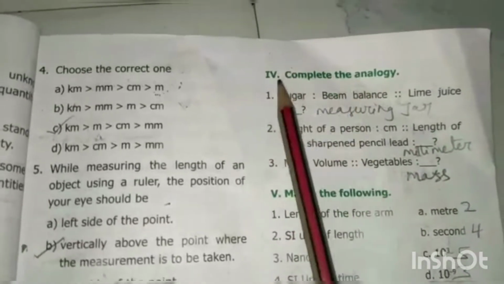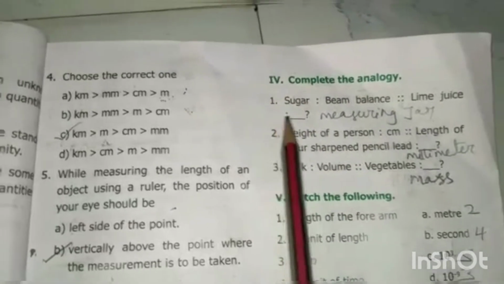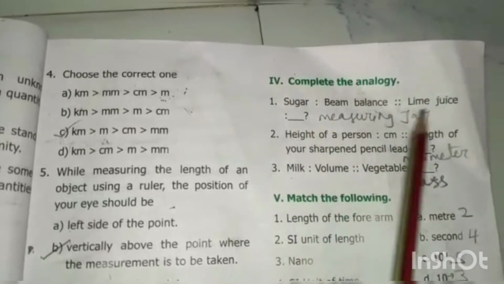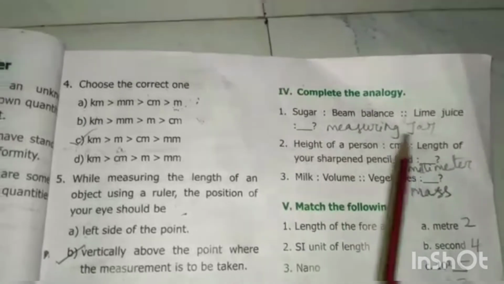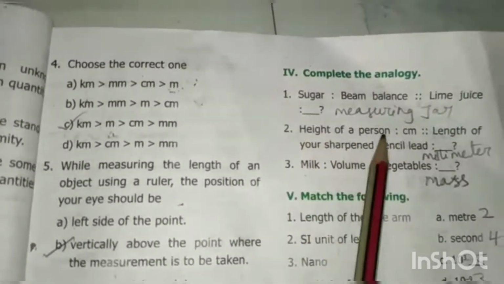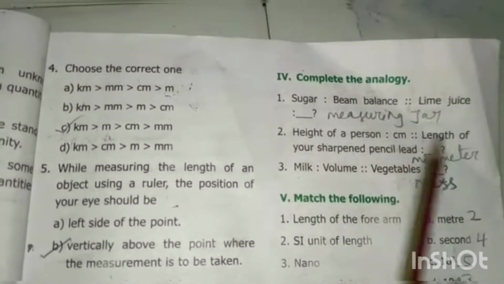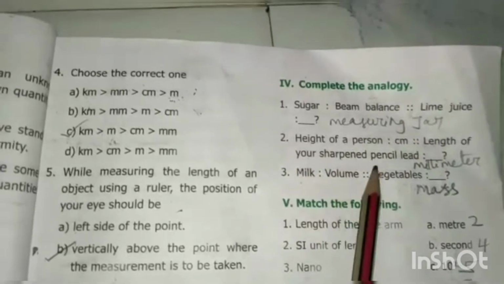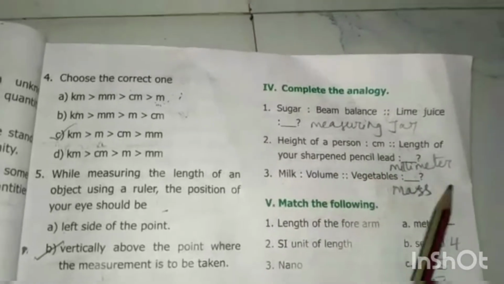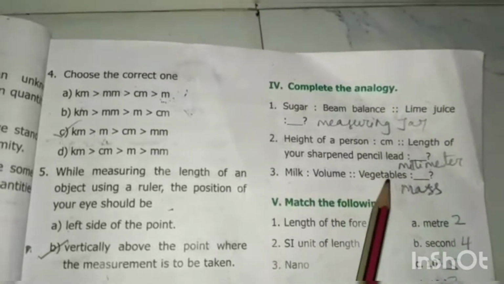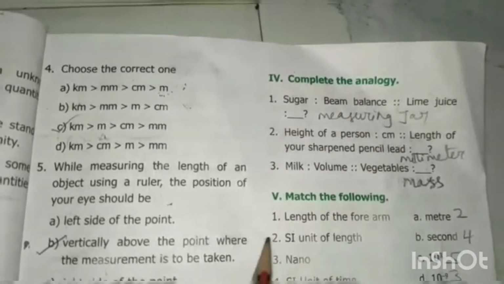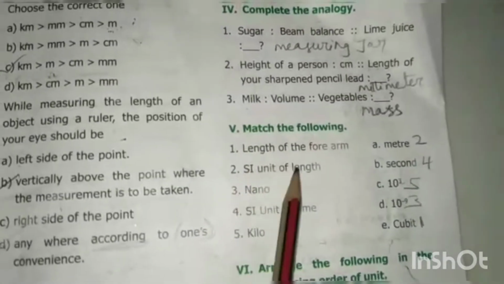Complete the analogy. Fourth, Roman letter four. Sugar, bean: balance. Lime juice: measuring jar. Height of a person: centimeters. Length of your sharpened pencil lead: millimeter. Milk: volume. Vegetables: mass.